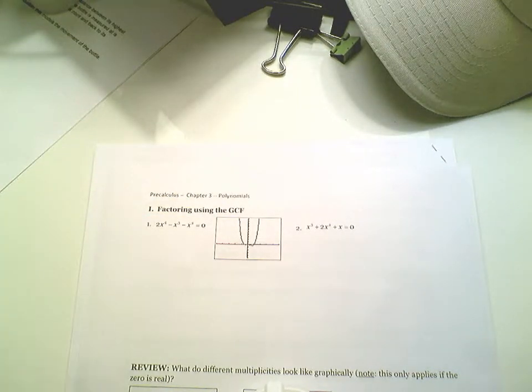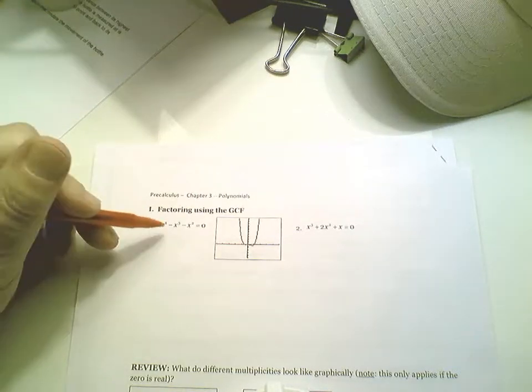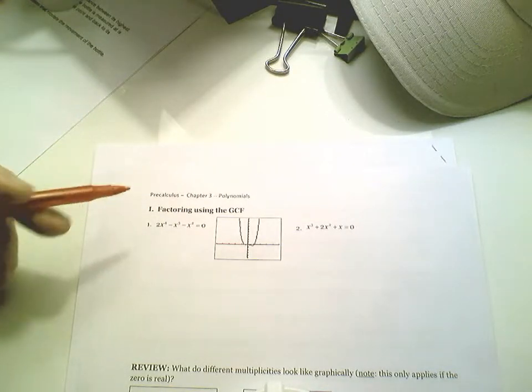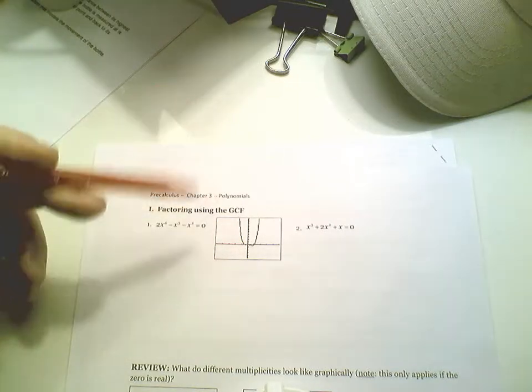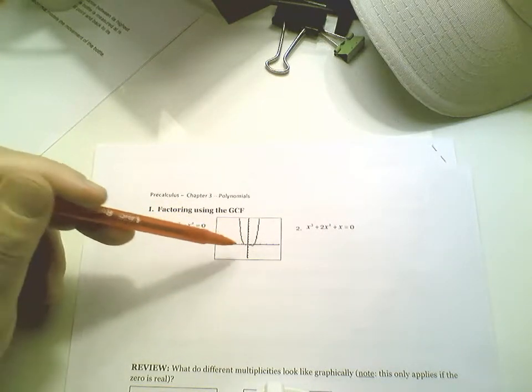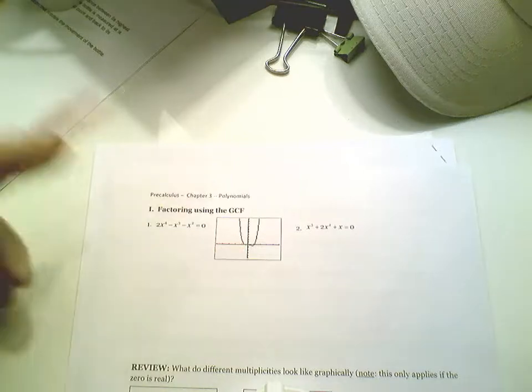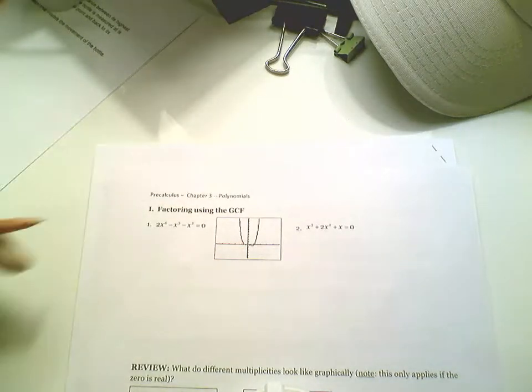So here's our first problem that was done for us. We have 2x to the 4th minus x cubed minus x squared. Now the graph isn't perfect, but if you put this into your calculator, you'd see there are actually 3 x-intercepts here. There happens to be a u-turn at the origin. But let's work our way through it just by factoring.